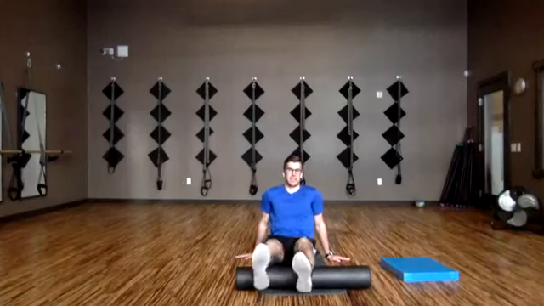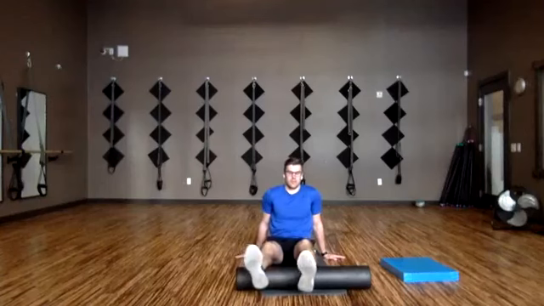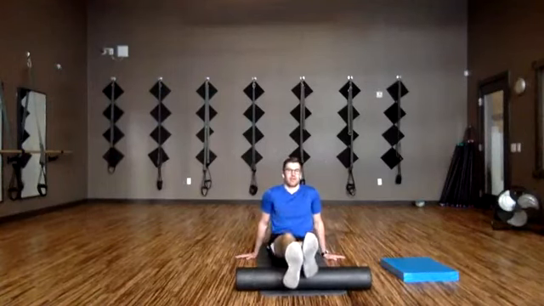Ideally we want to be foam rolling for a minute or two. We don't want to overdo this. If we want to make it more intense, we can cross one leg over the other and do the exact same thing.